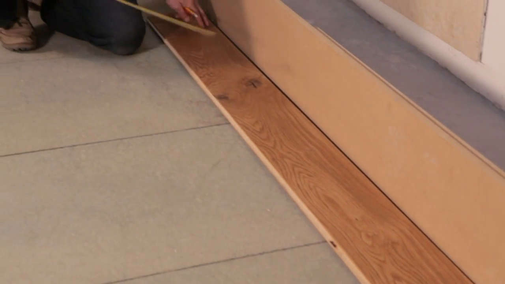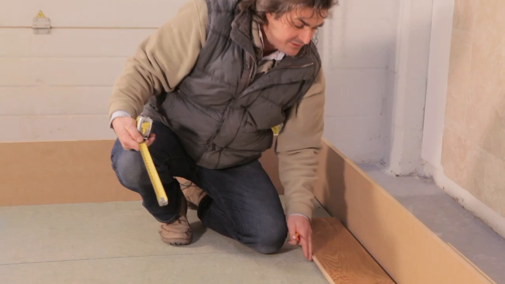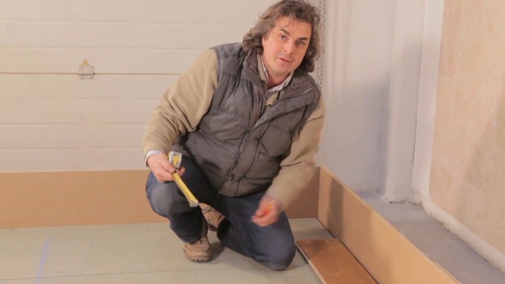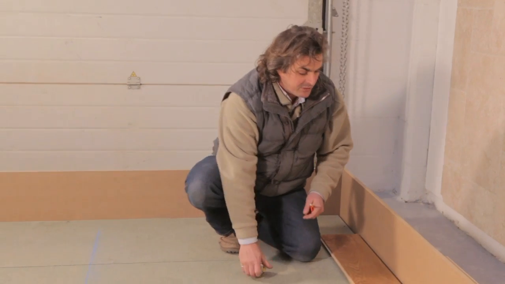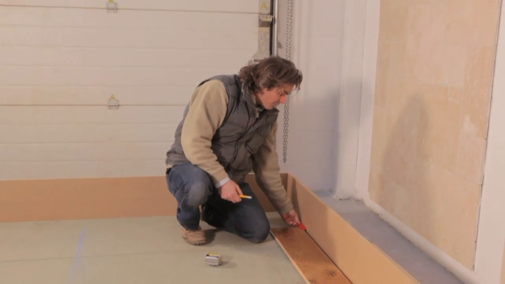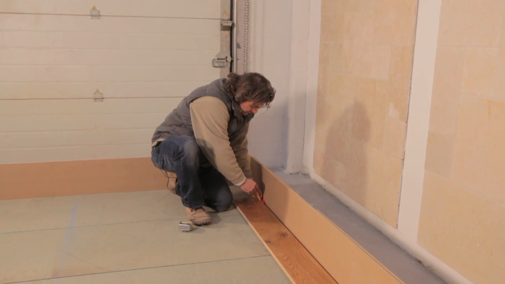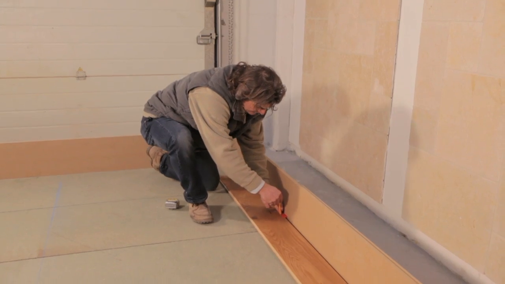So what we need to do is cut the back of this board so that leaving this in place, we create an equal gap down the back. And we can do that by scribing off the wall. All we need is something which is a little bit wider than the biggest gap, set it up against the wall, take a pencil and mark it all the way down.